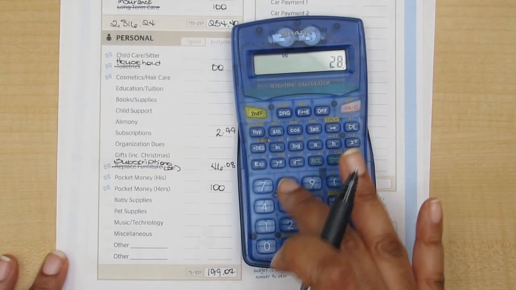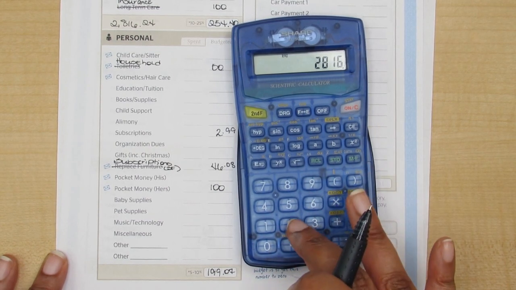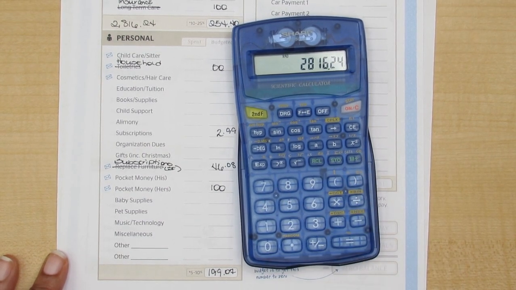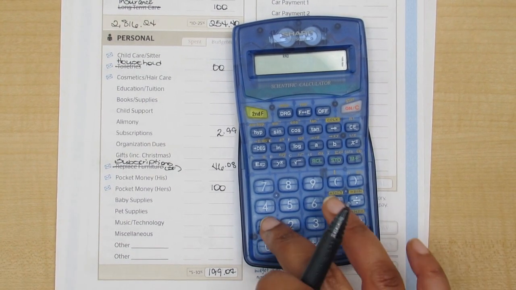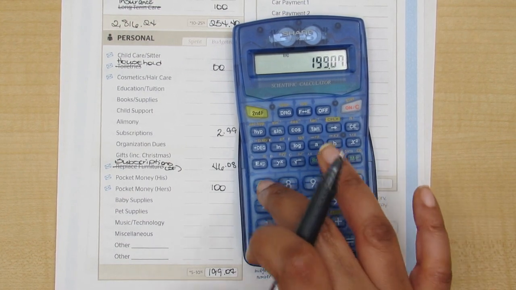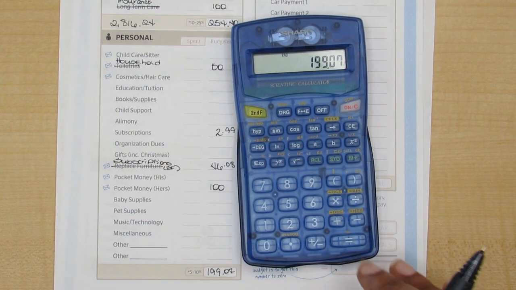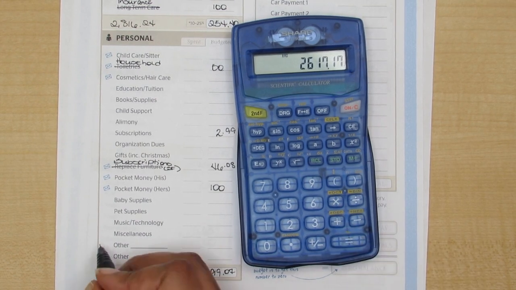So 2818.24, 28116.24. Ooh, Lord. Minus 199.07. And now my Fitbit wants me to start walking.